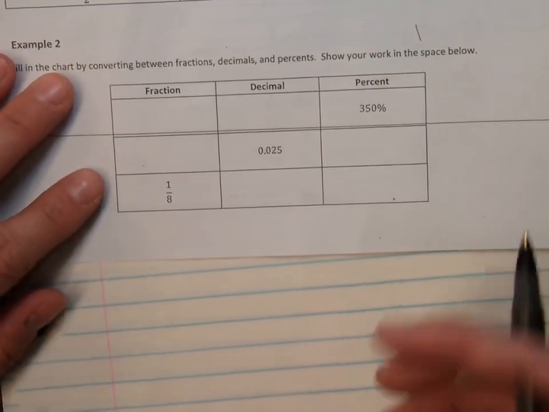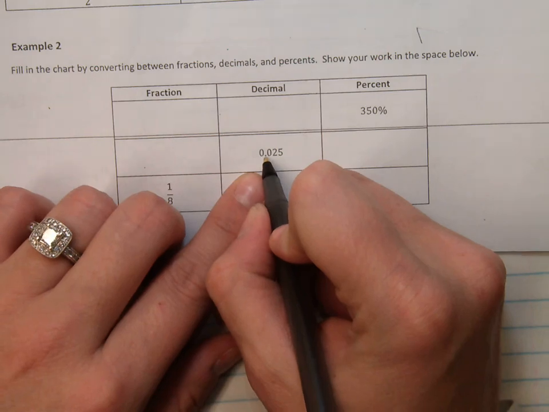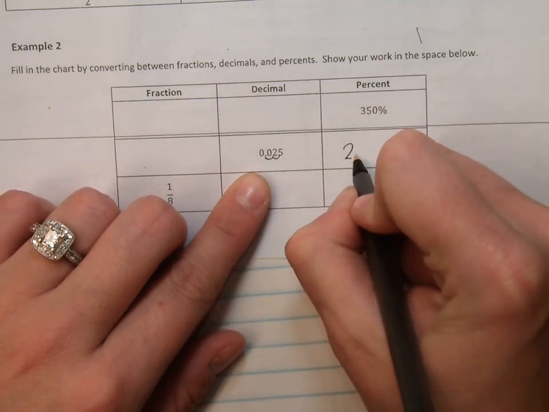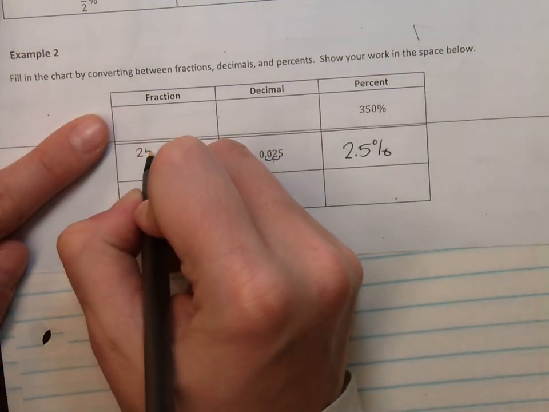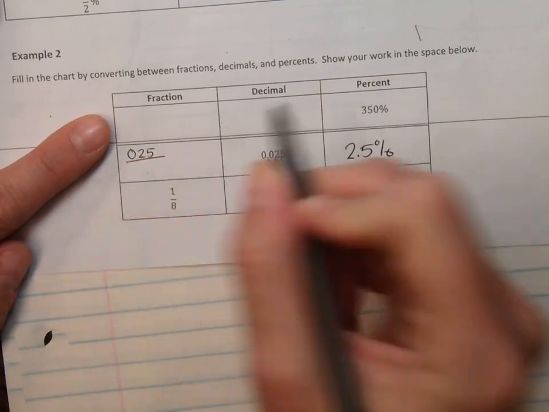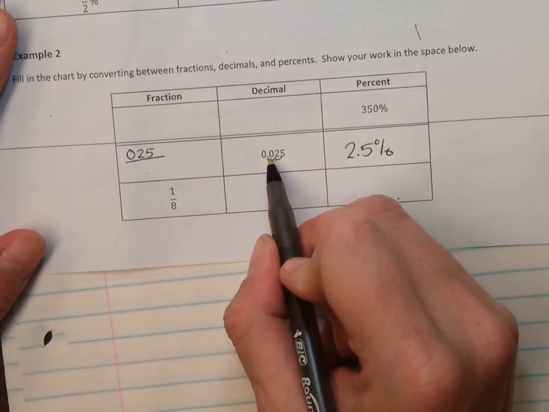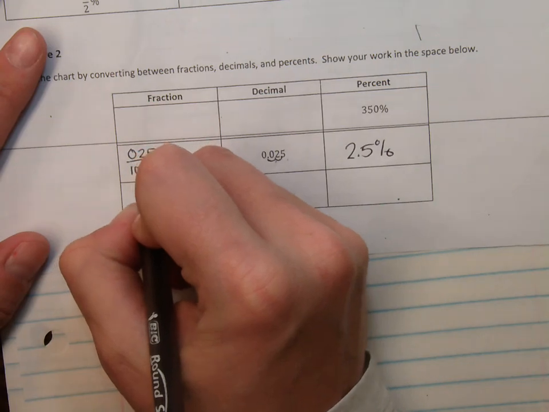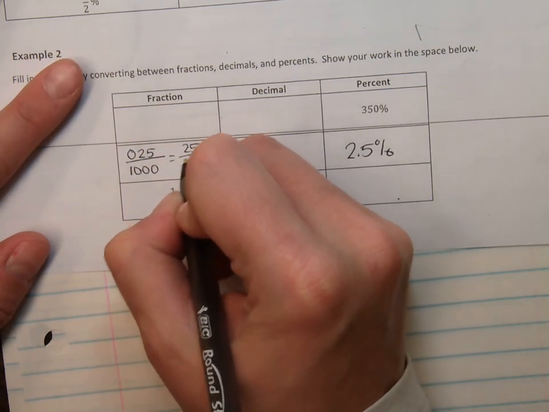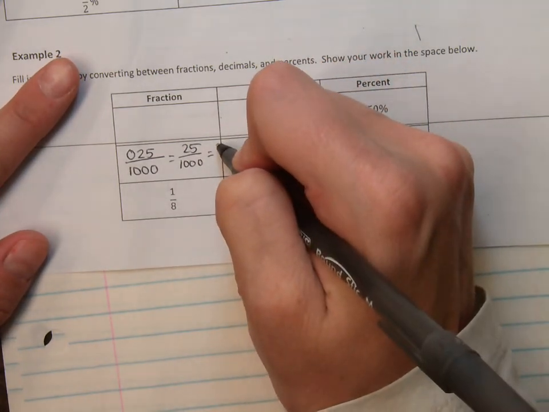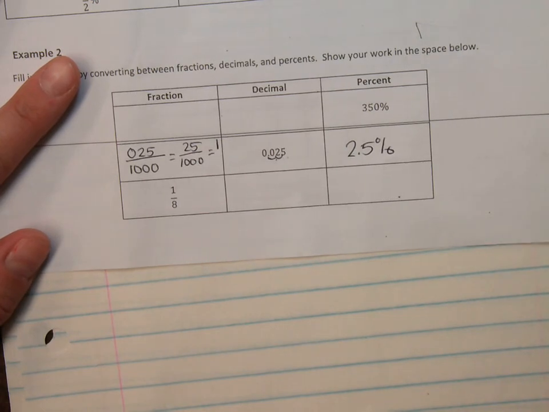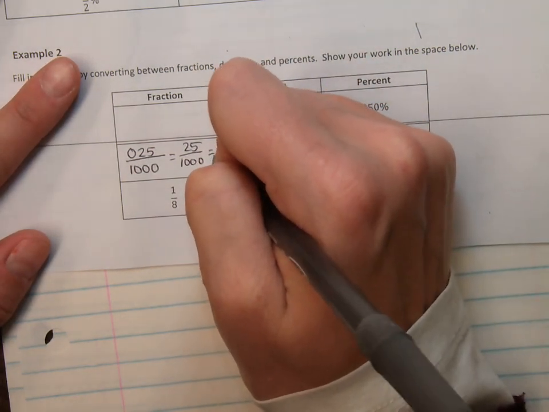If I want to convert this decimal to a percent, we go 2 places to the right. 1, 2, that's 2.5%. We wanted to make this a fraction. We put 25, or we can put 0.25 over the decimal place, which is tens, hundreds, 1,000, which is going to be 25 over 1,000, which we can simplify by 25. 25 divided by 25 is 1, and 1,000 divided by 25 is 40. So my fraction is 1 over 40.